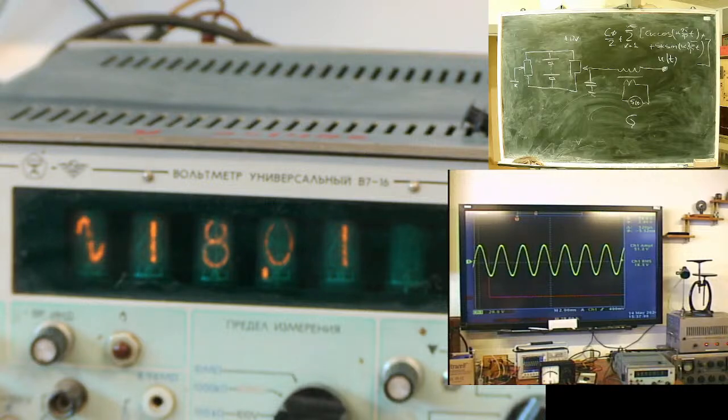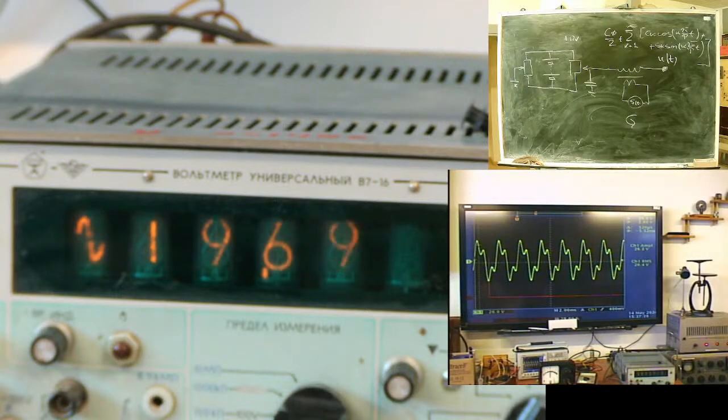I think it's true. In its world, it's a very precise instrument. But what about harmonic?